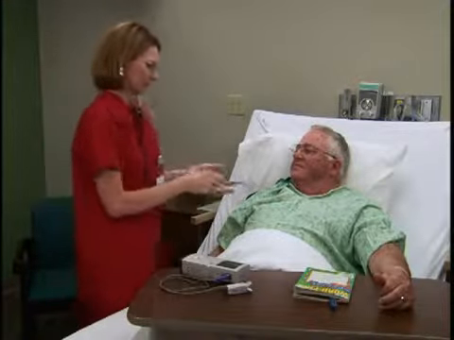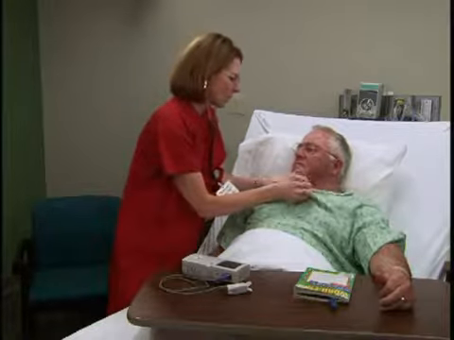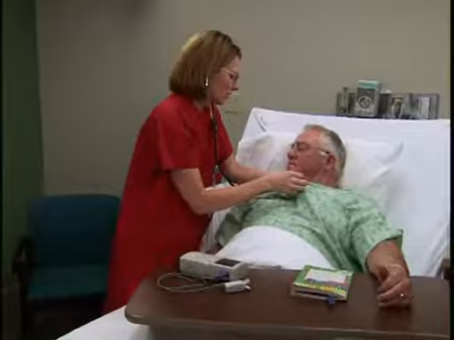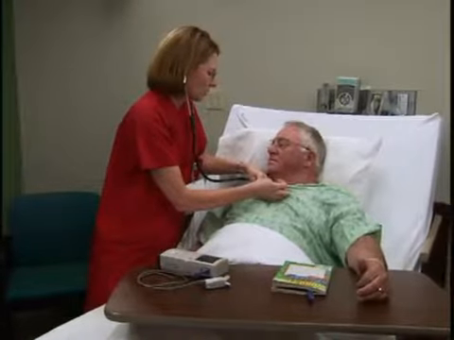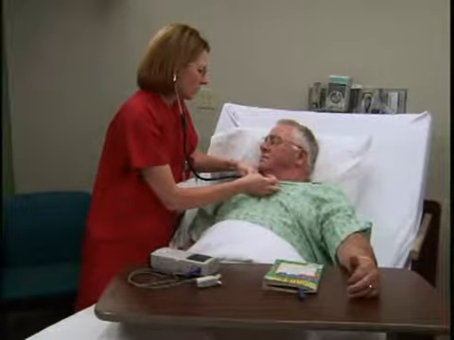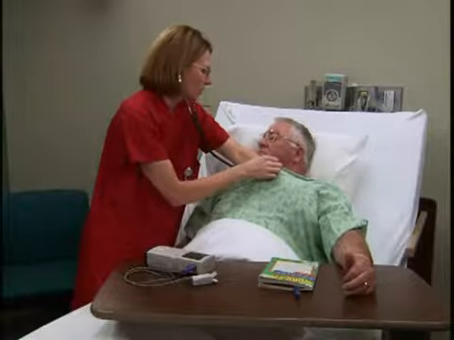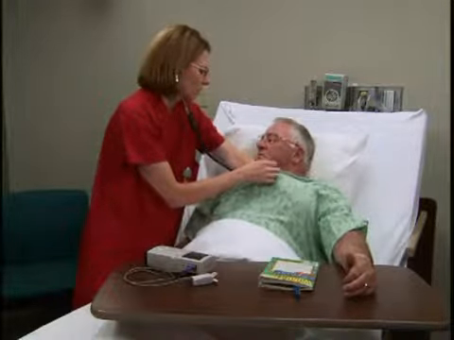I'm going to listen to your lungs, Mr. McGee. To maintain an airway, first perform a respiratory assessment and ask the patient if he is experiencing shortness of breath or difficulty swallowing. Observe him for any symptoms of hypoxia or dyspnea. Based on his needs, use non-invasive interventions to help maintain his airway as appropriate.